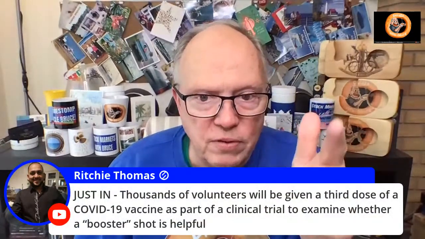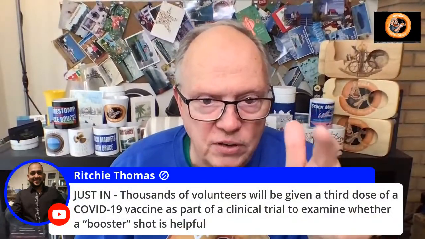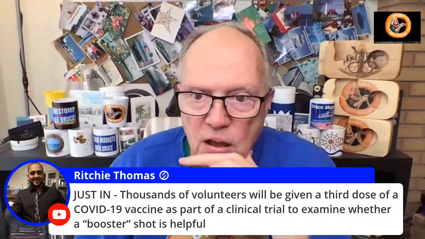Justin, thousands of volunteers will be given a third dose of a COVID-19 vaccine as part of a clinical trial to examine whether a booster shot is helpful.